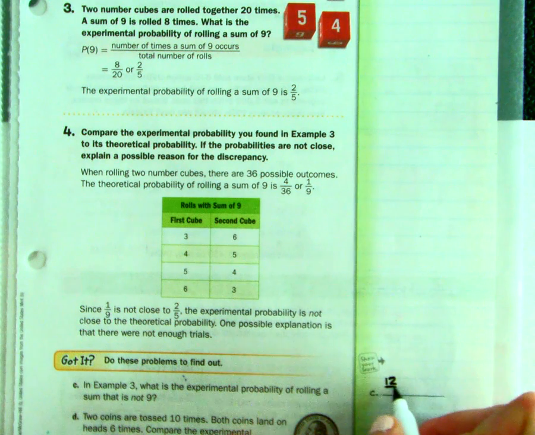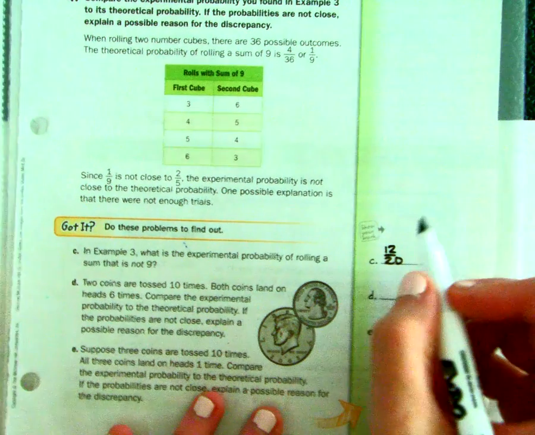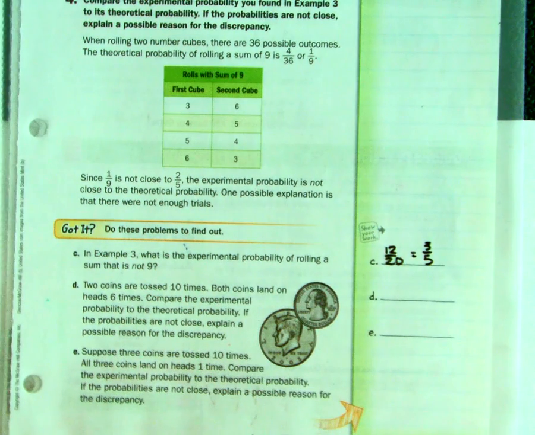So if 8 consisted of 9, we would take 20 minus 8, and we would get 12. So we would say 12 out of 20 times, it was not a 9. Okay, again, when you're working with fractions, we always have to simplify. So 12/20 simplifies down to 3/5, because we could take a 4 out of both of those.